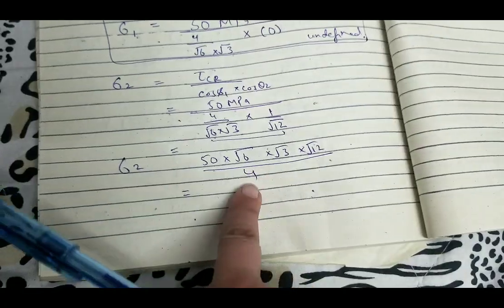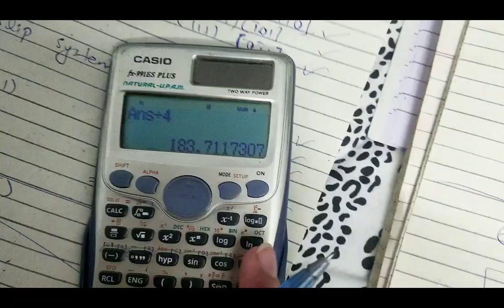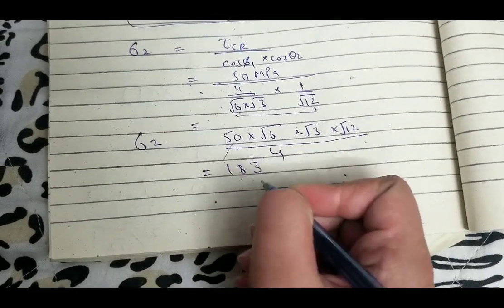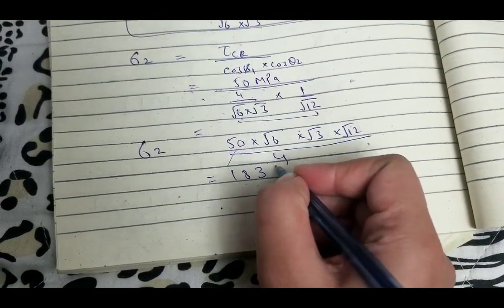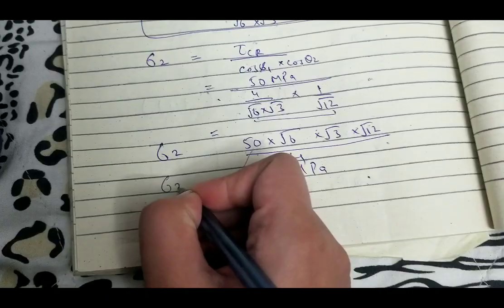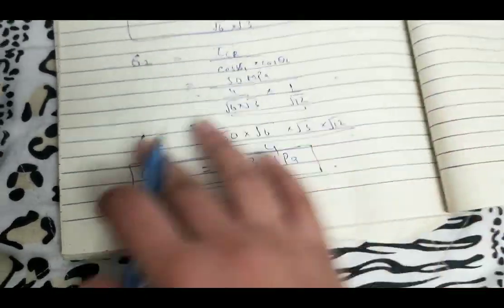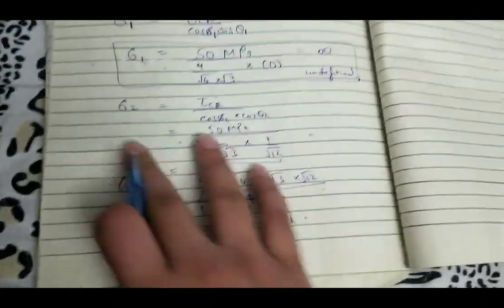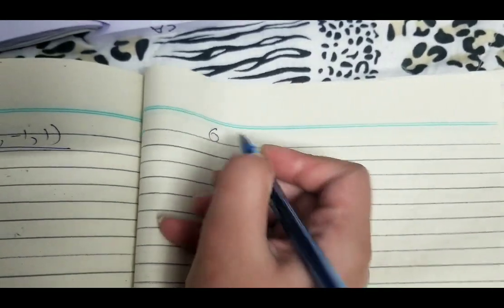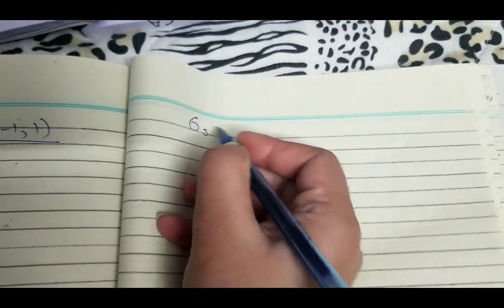Let us calculate it and write its result. Here it is 183 megapascal. There are 9 slip systems, so we'll get 9 values now.